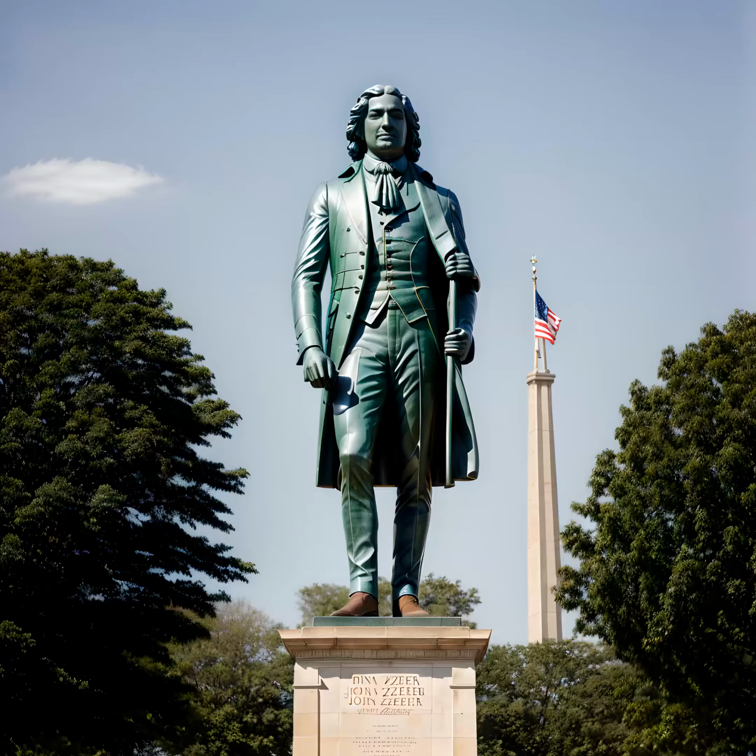The Zenger trial is remembered as a pivotal moment in the history of freedom of the press. It showcased the courage of those who fought for the right to critically examine and question their government, setting the stage for the development of a democratic society with a free press.